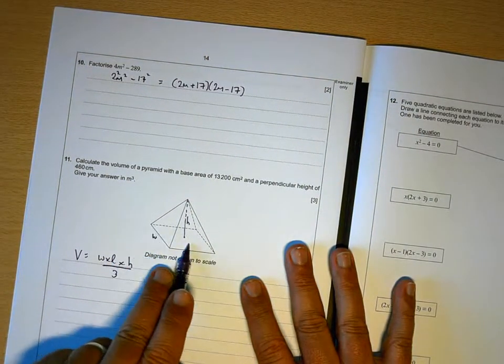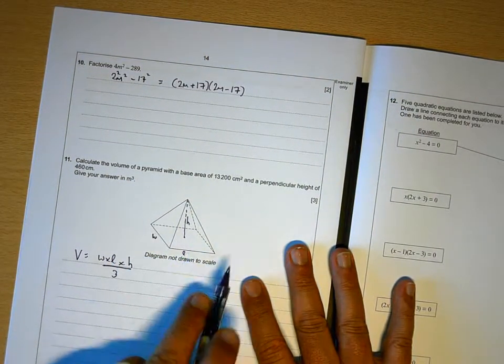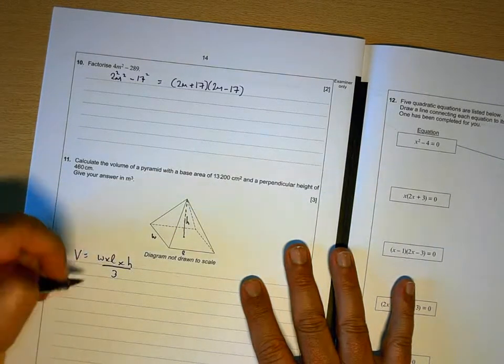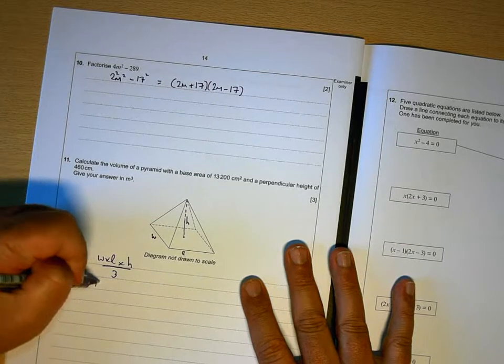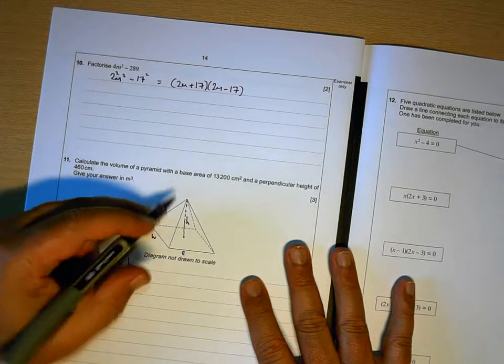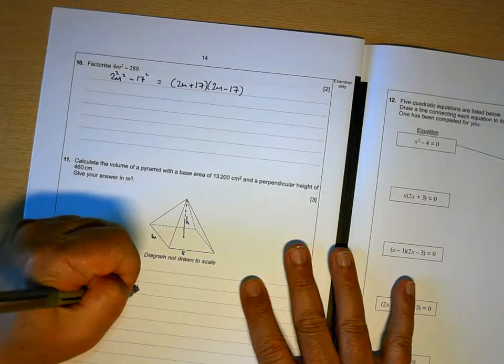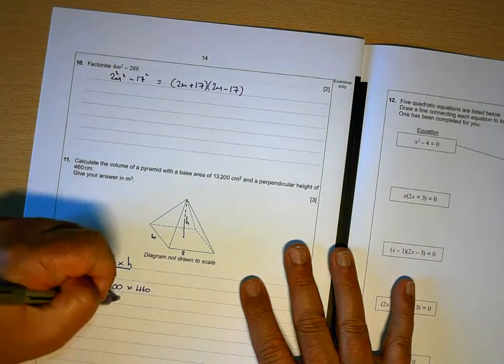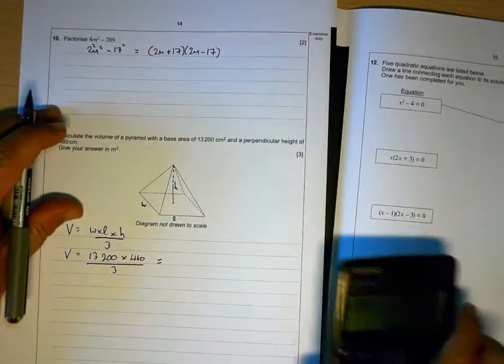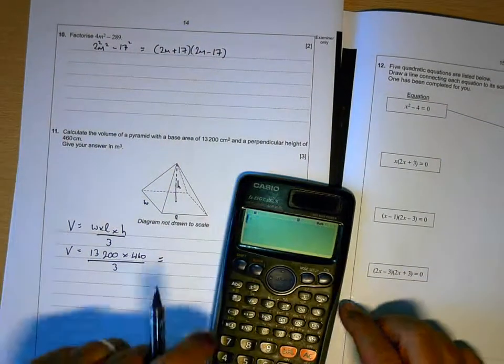Well, width times length gives you the area of the base, which is what we've been given here, so we know what that product already is. So 13,200 times the height, which is 460, divided by 3. So work out what that is.